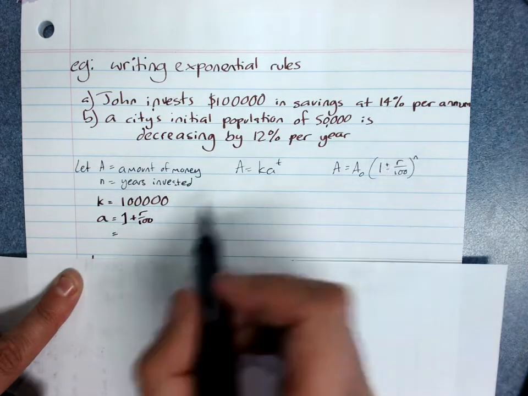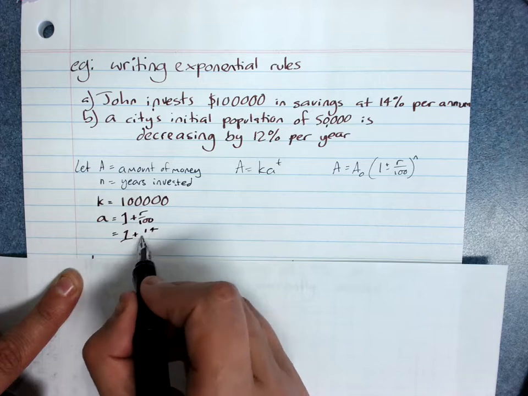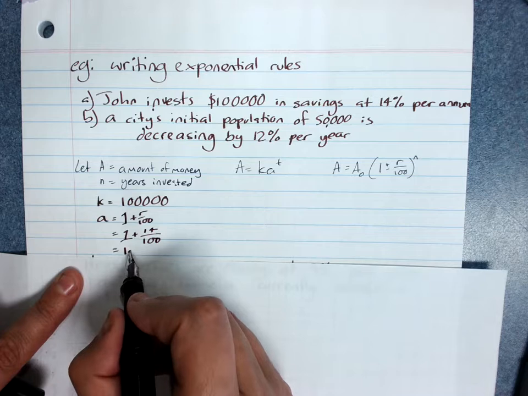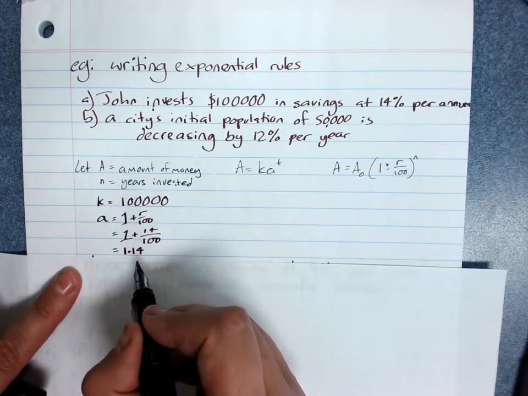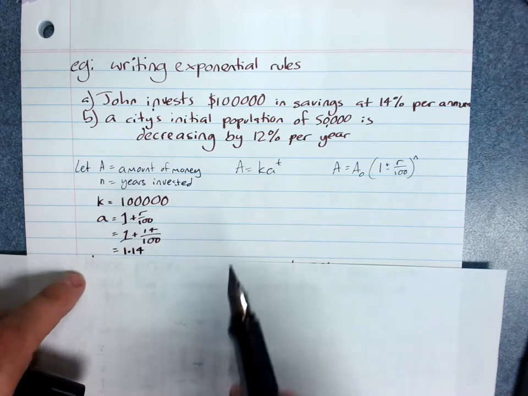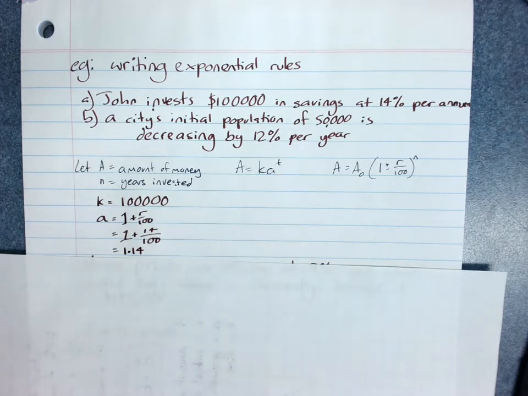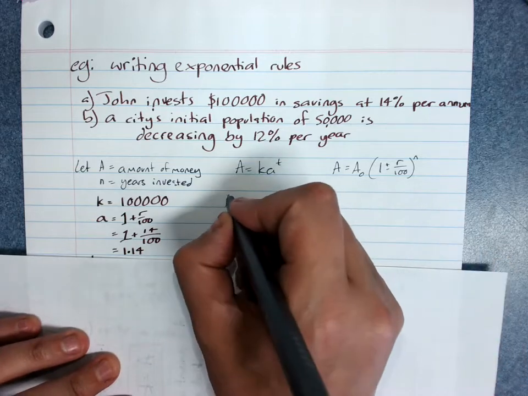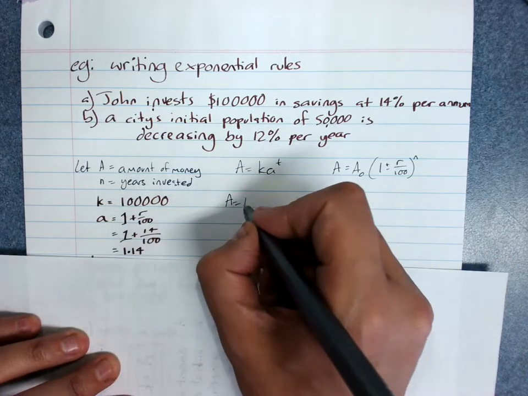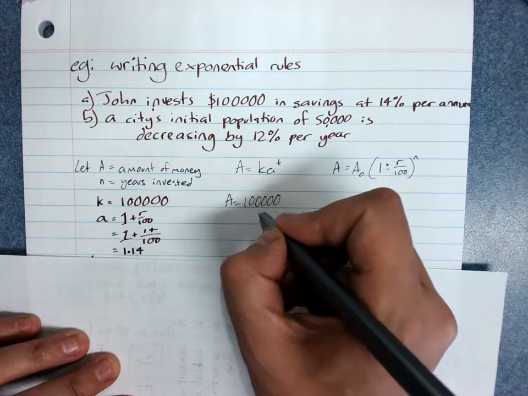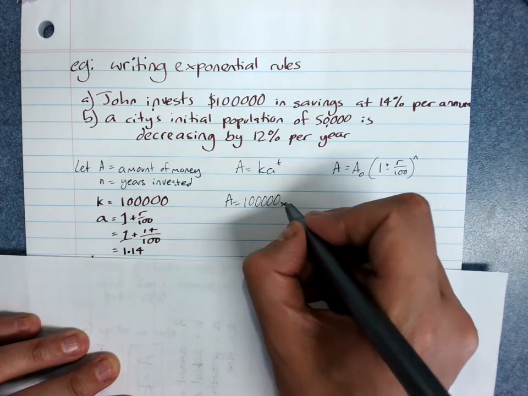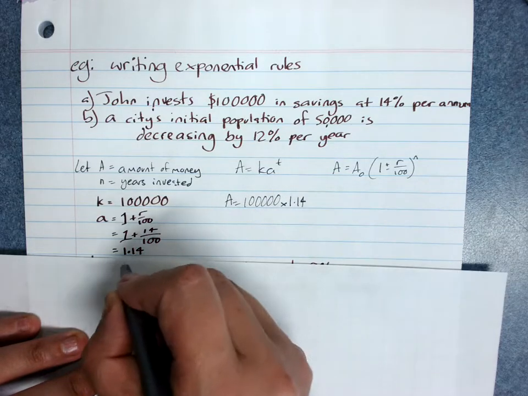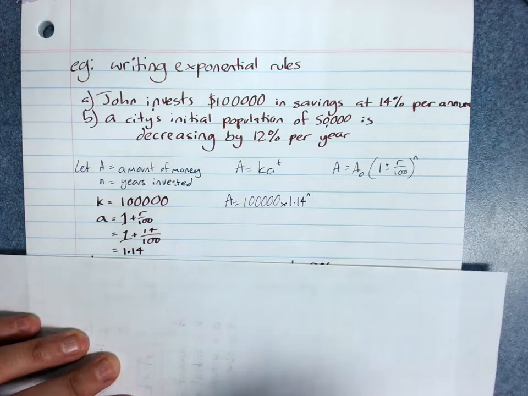And a, the growth or decay factor, is going to be 1 plus R on 100, because it's growth, which is 1 plus 14 on 100, which is 1.14. That is a, our growth factor. And then into that rule, we would put what we've got. The amount equals K, 100,000, times the growth factor of 1.14 to the power of n number of years.